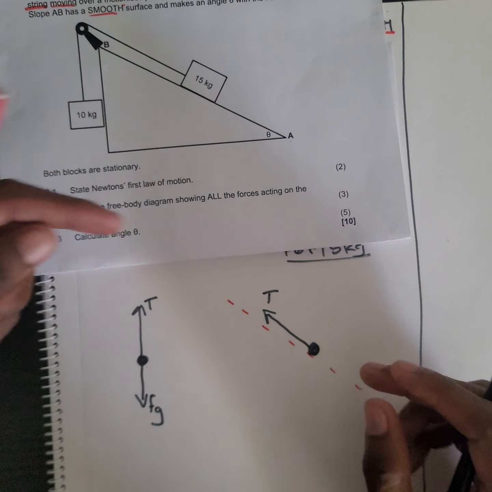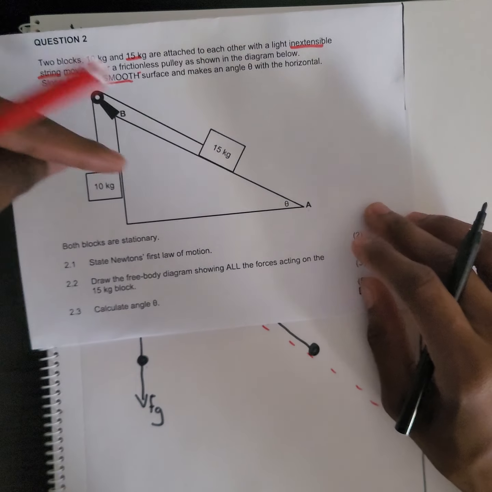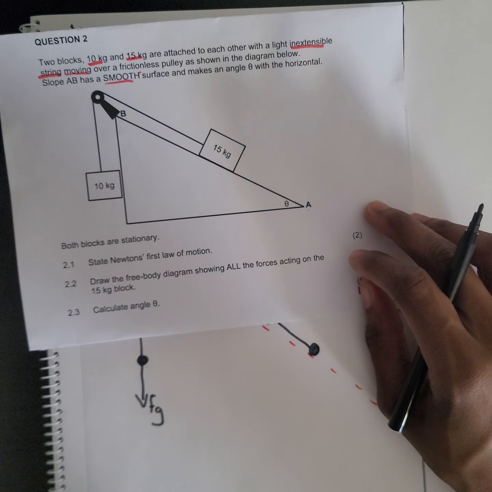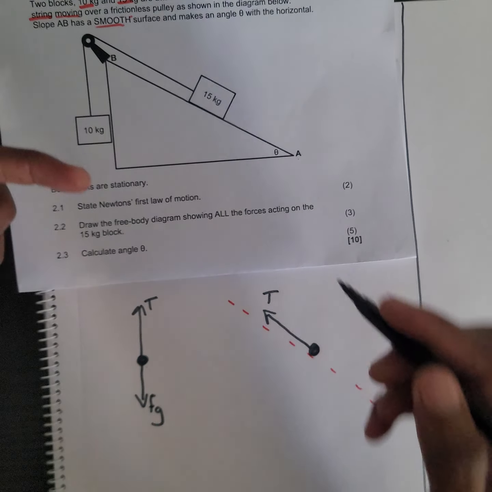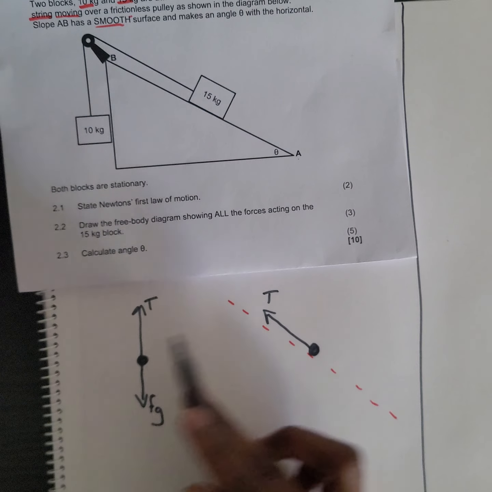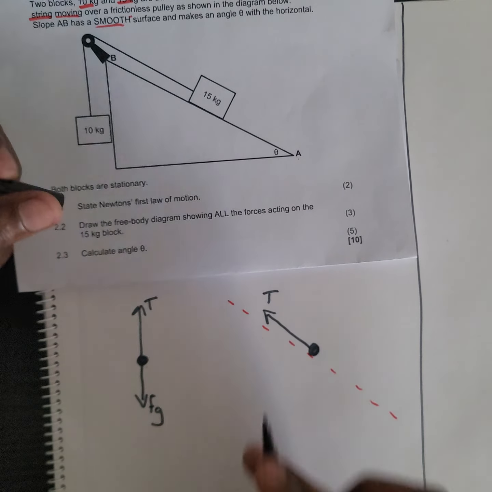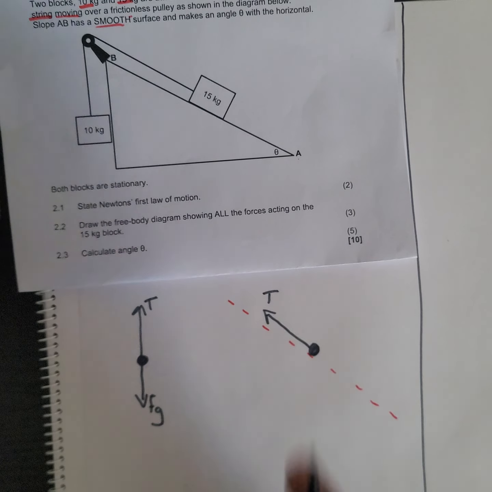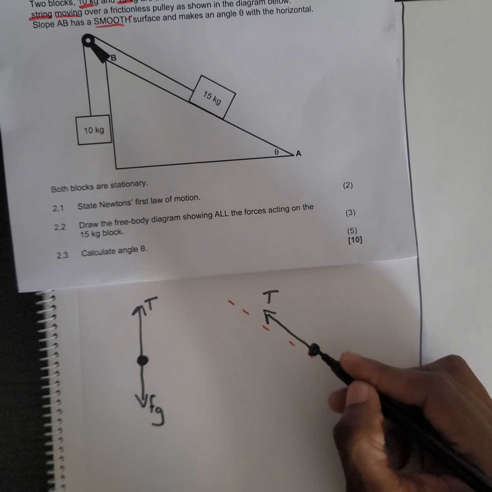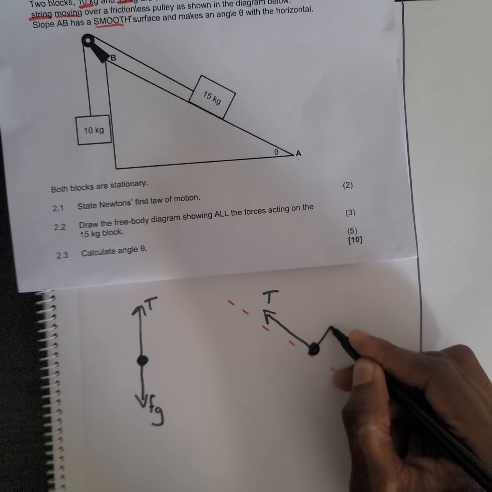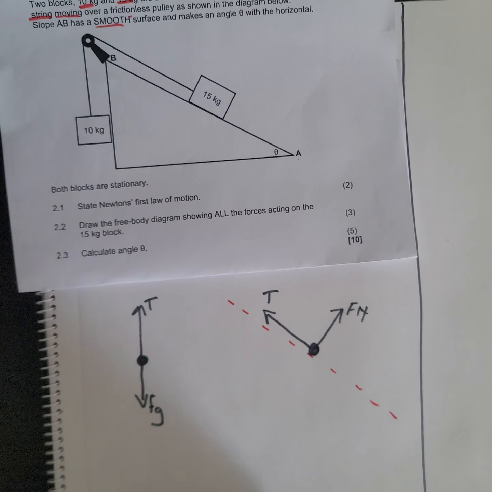What is it that is keeping this 15 kg from going downwards? It's this tension force that is holding it back. And remember, the free body diagram that I'm drawing here is with components, the one that is going to help me with the calculation. I can see that the object is on the surface, and if it's on the surface, it must have a normal force there.